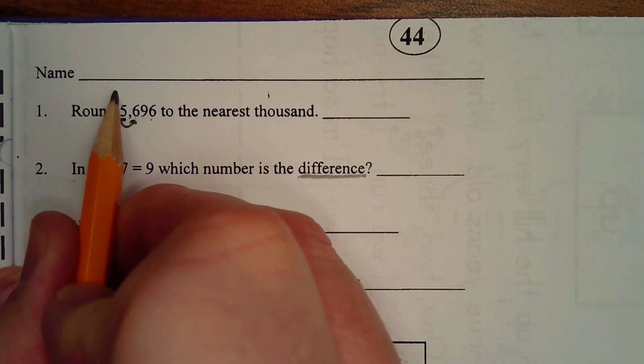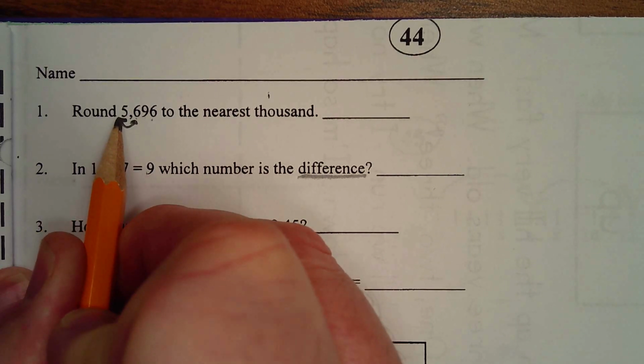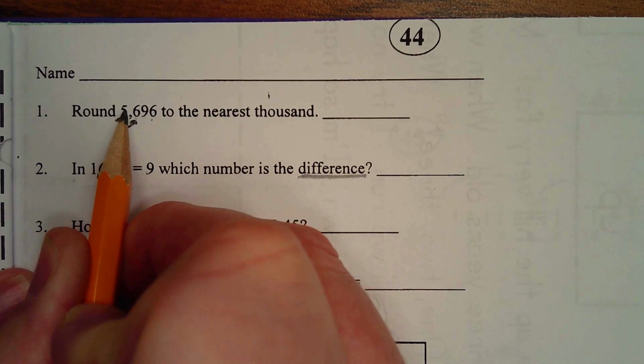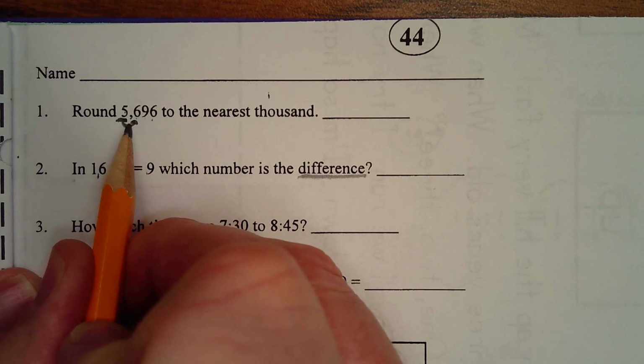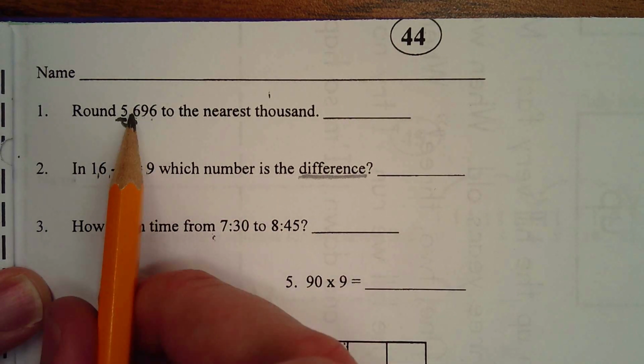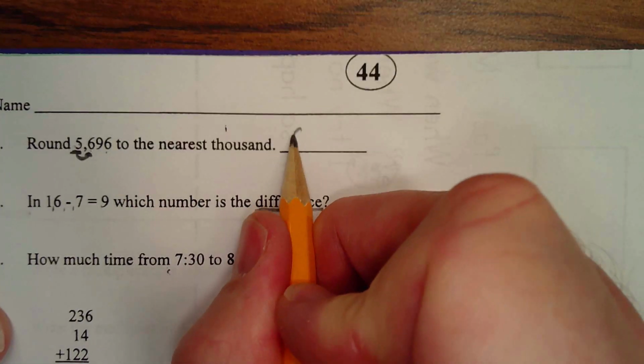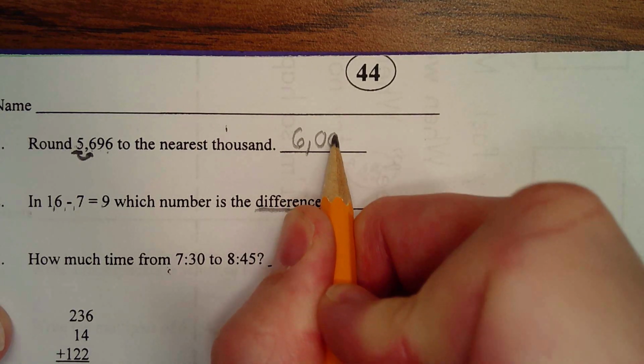So I look at this as the thousand spot. So 5. The question is, is it going to stay a 5 or go up to a 6? Well, I look at his next door neighbor, which is a 6, and a 6 is big enough to push him up. So rounding to the nearest thousand gets me 6,000.